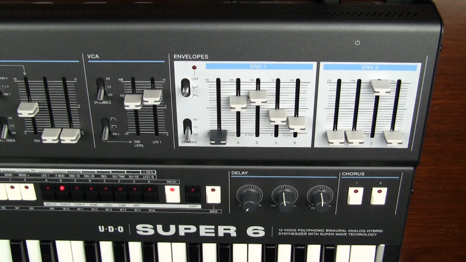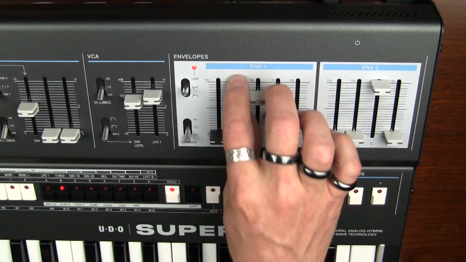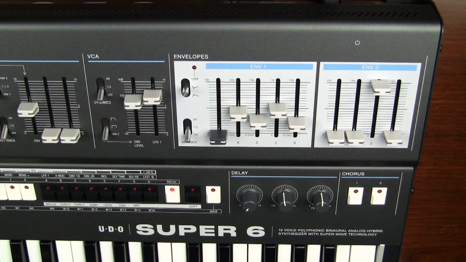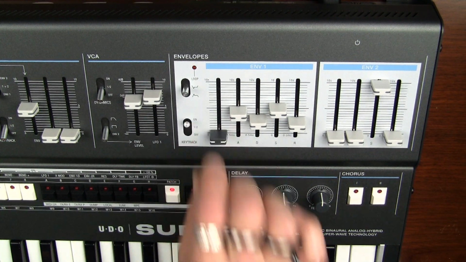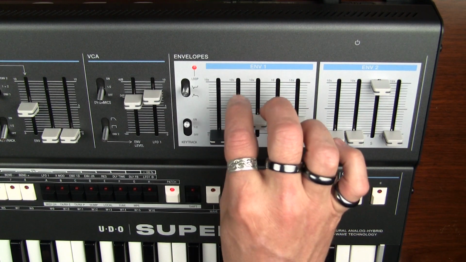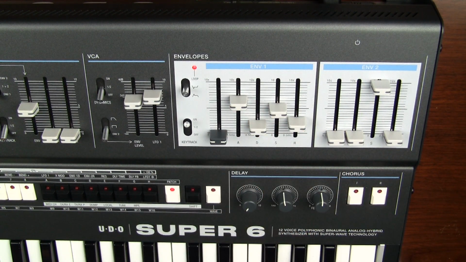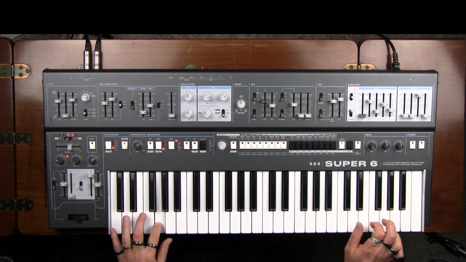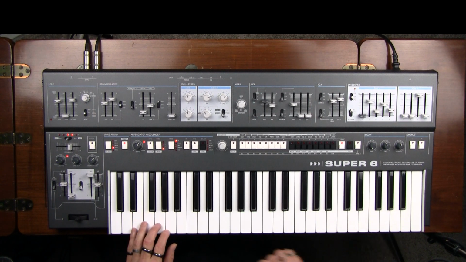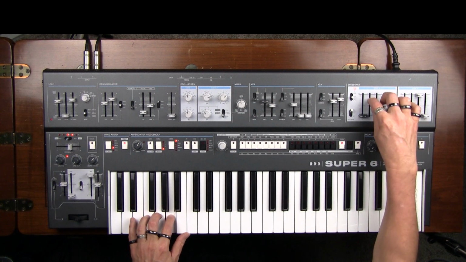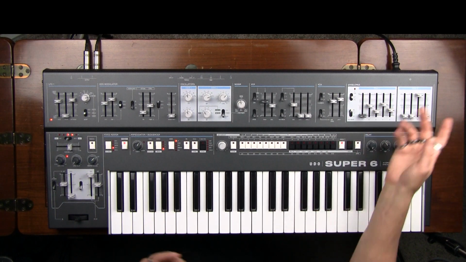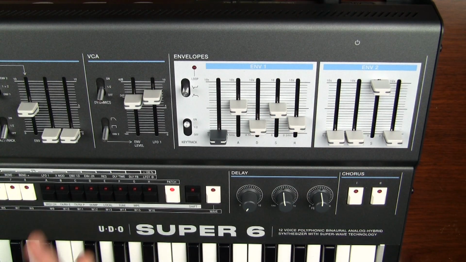Inverted setting, which inverts envelope 1. Okay, so we just get basically an inverted envelope 1, which could be directed anywhere. We, of course, just have it set to the VCF, so that's one thing, but it could go elsewhere.